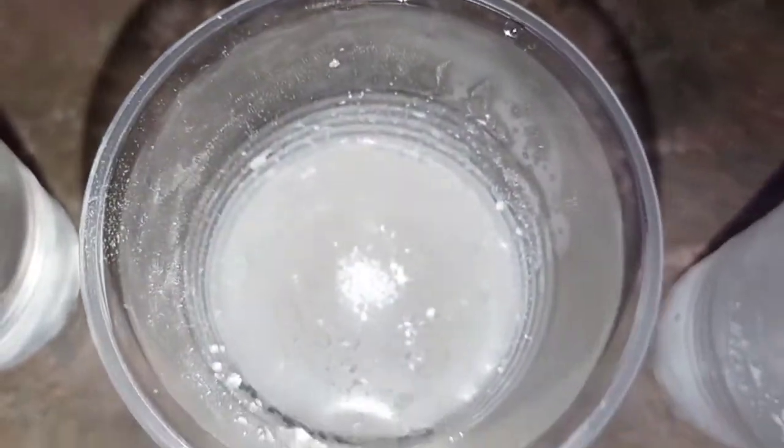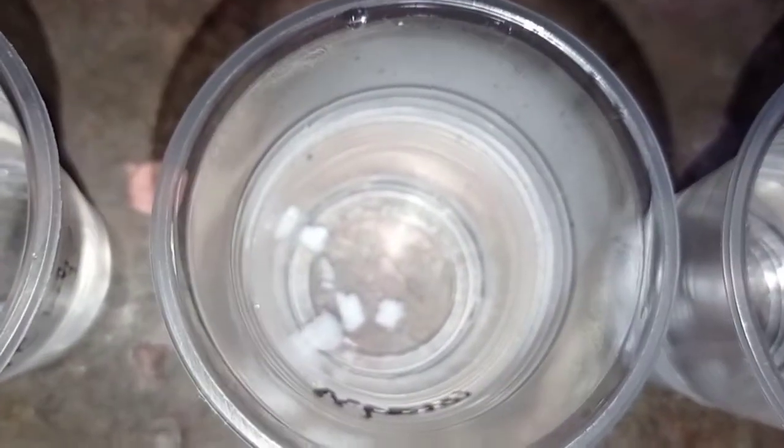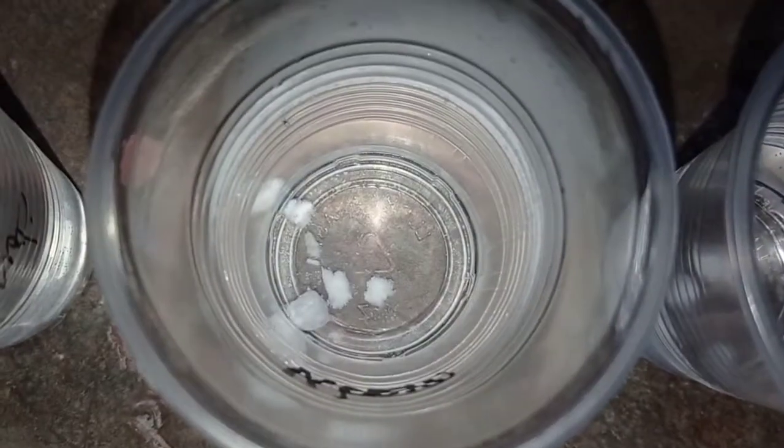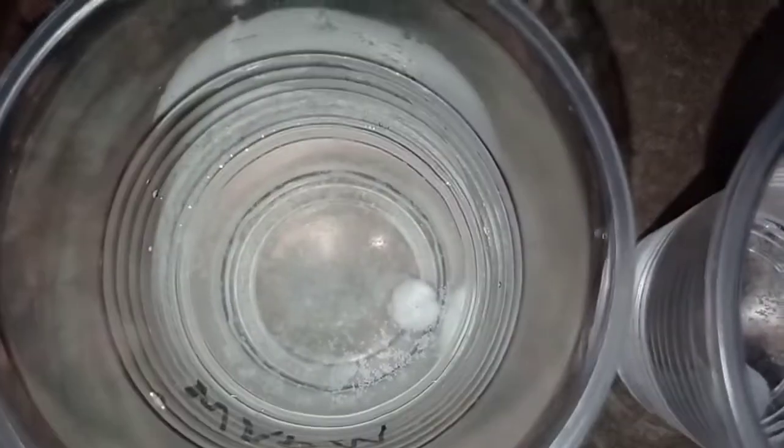There. Let's take a look here. So that's the difference. That's warm. Warm. And this is room temp for the broken. This is warm for the whole tablet. And this is the room temp for the whole tablet.